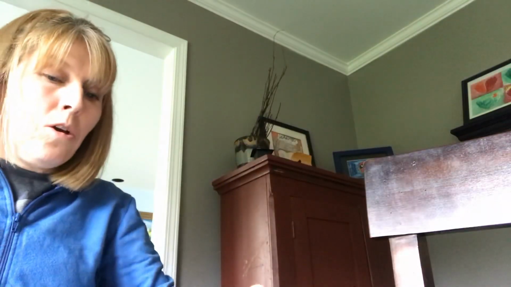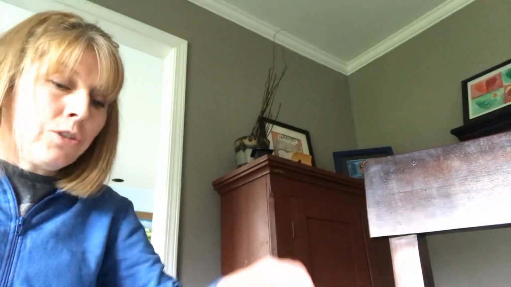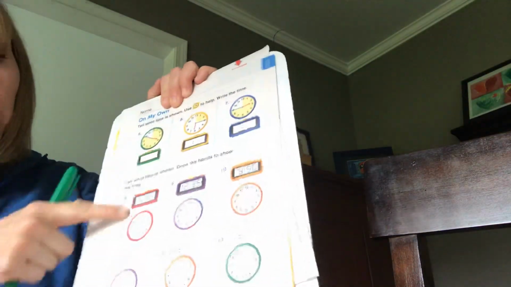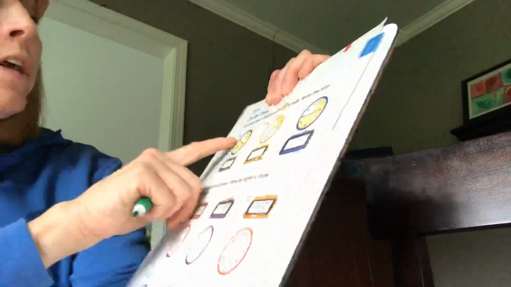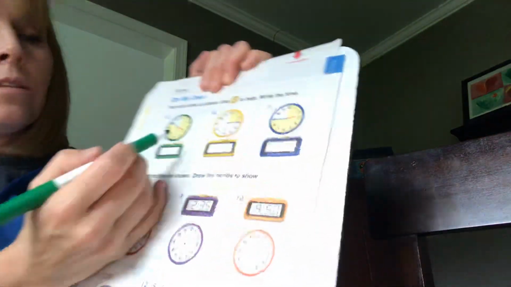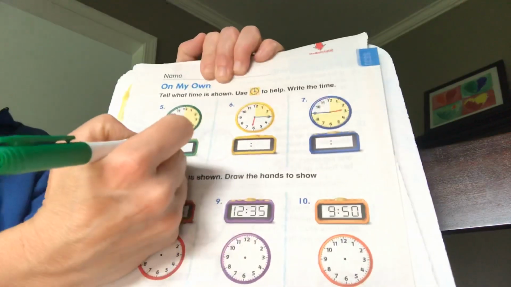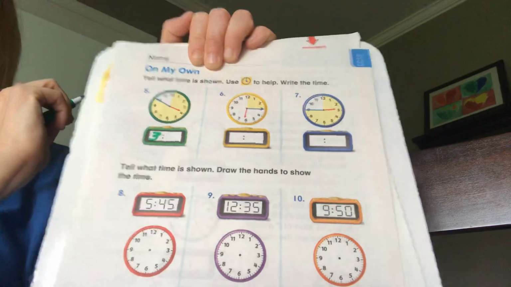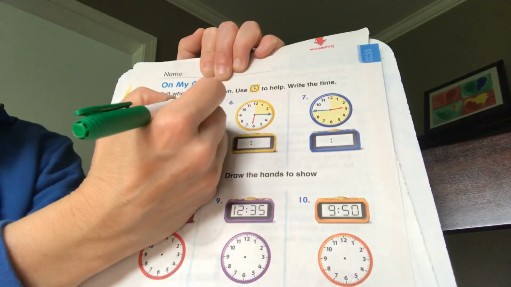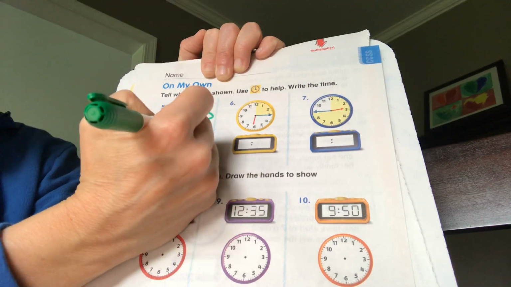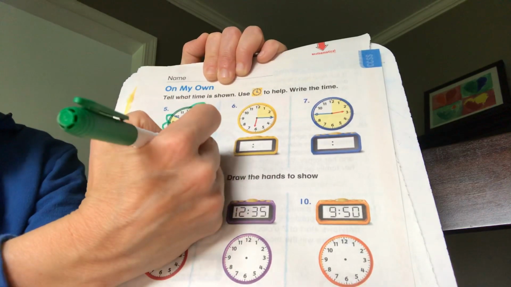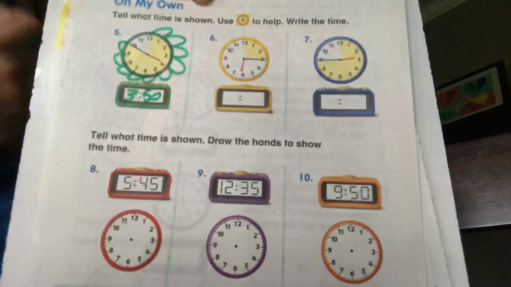Okay. So I'm going to do actually 3 here. I'm going to go straight down, and then the rest of it you'll do on your own. So tell what time this is. So it's between the 3 and the 4. So I know this is going to be 3. And let's count by 5s. 5, 10, 15, 20, 25, 30, 35, 40, 45, 50. This is 3:50.